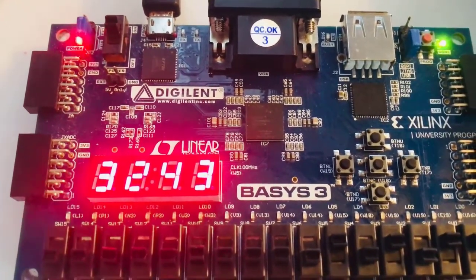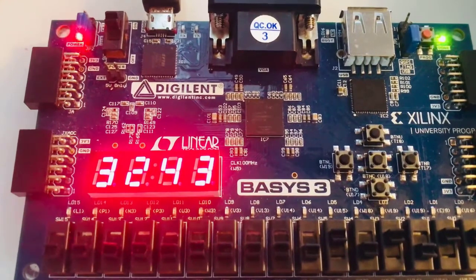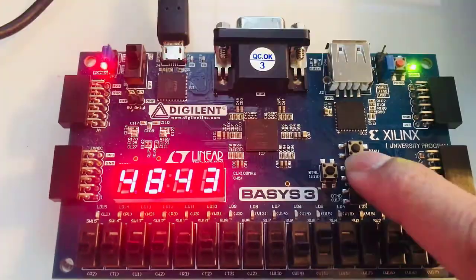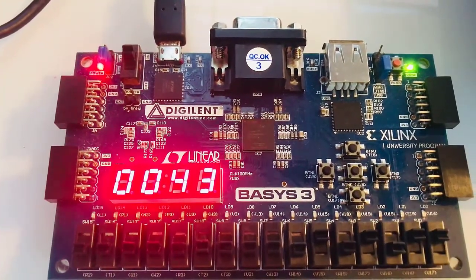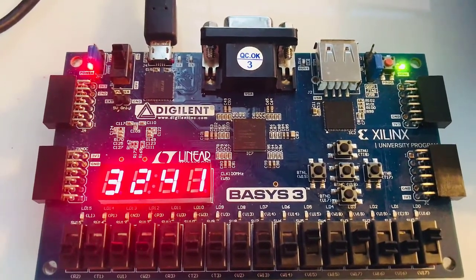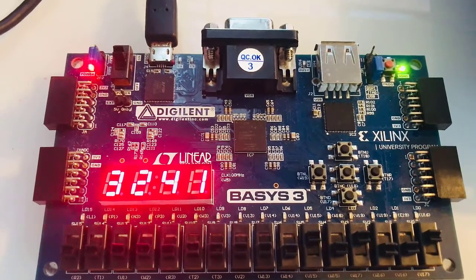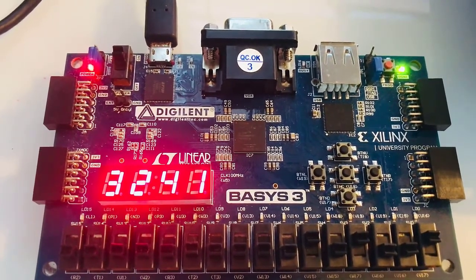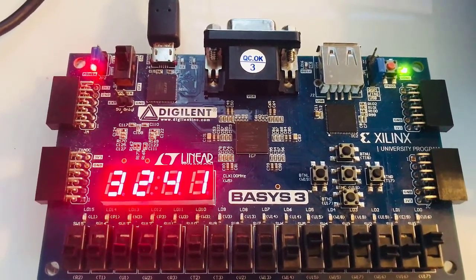But what could go wrong here is, when you reset and press the button, the first random number will always be 32. If I reset and I press, it will always be 32. So it could be predictable.